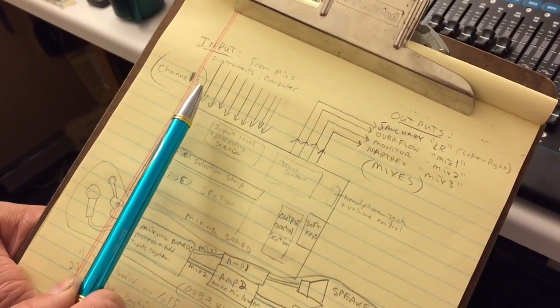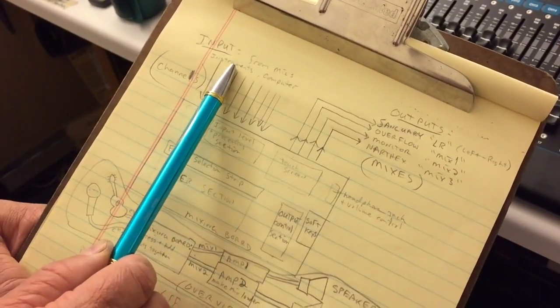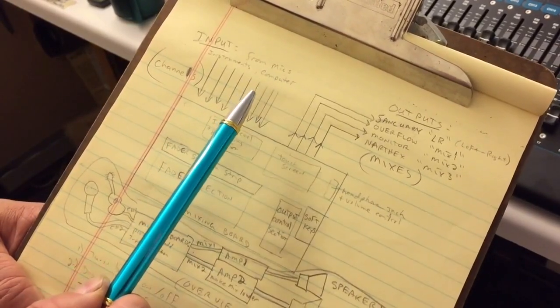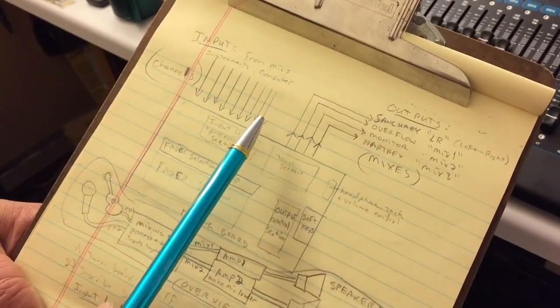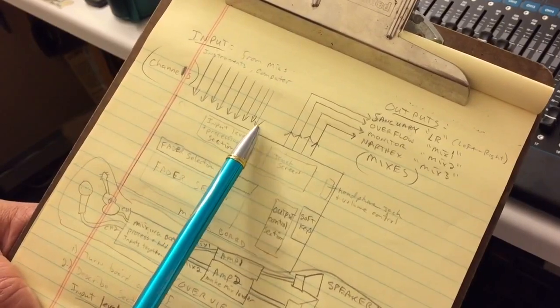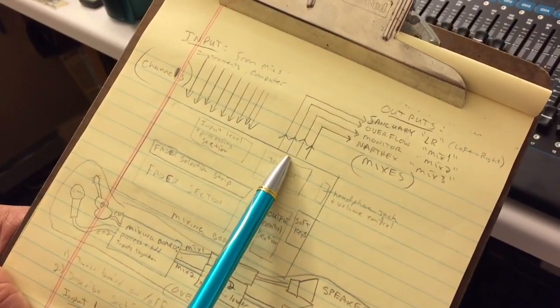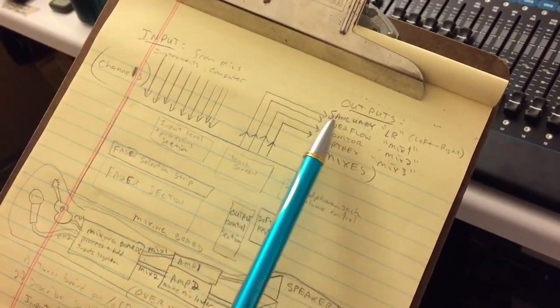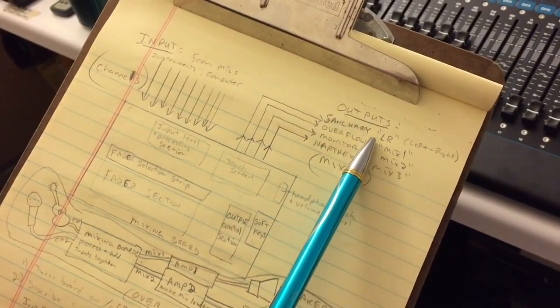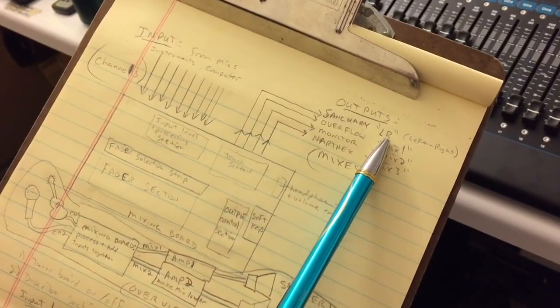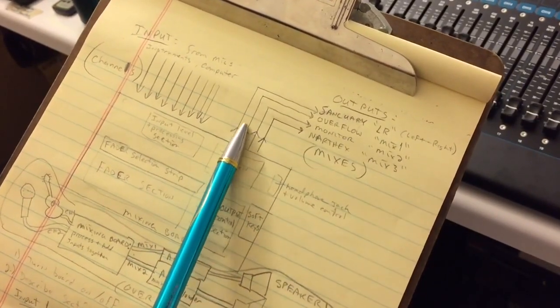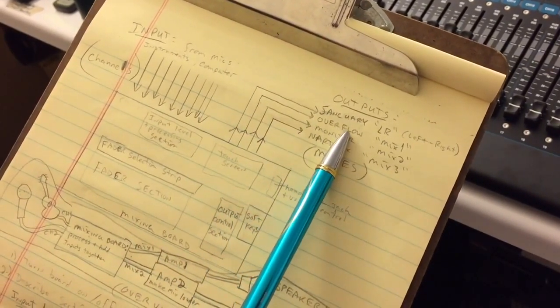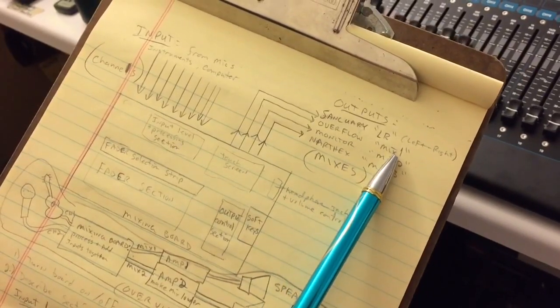The inputs that we have in our setup come from mics up front, instruments, and the computer. So the sound out from the computer is also into one of the channels. And then heading out of this mixing board, we have one mix going to the sanctuary, which is called the LR, or left-right mix. Then another feed goes to the overflow, so the overflow mix 1.